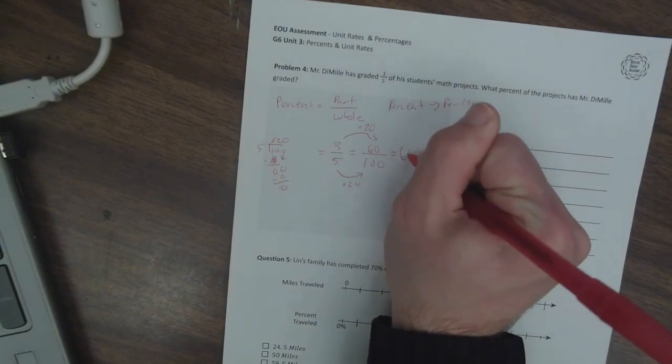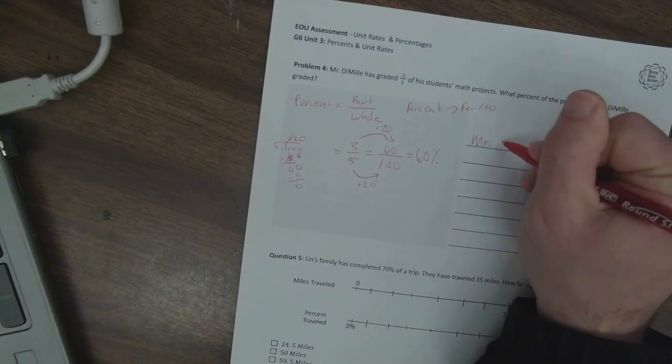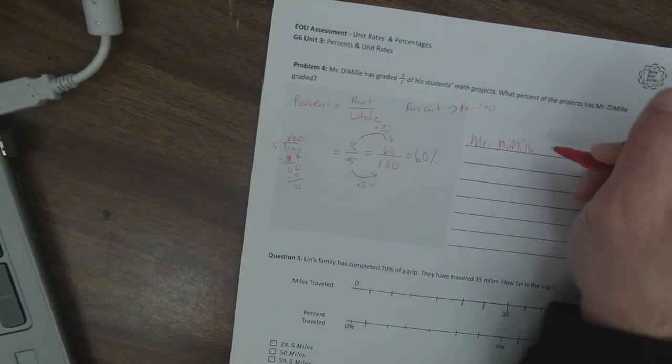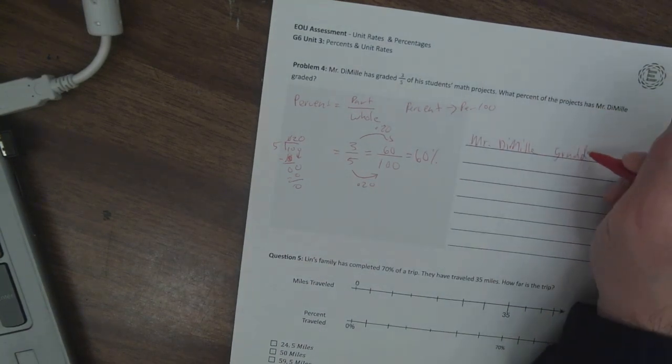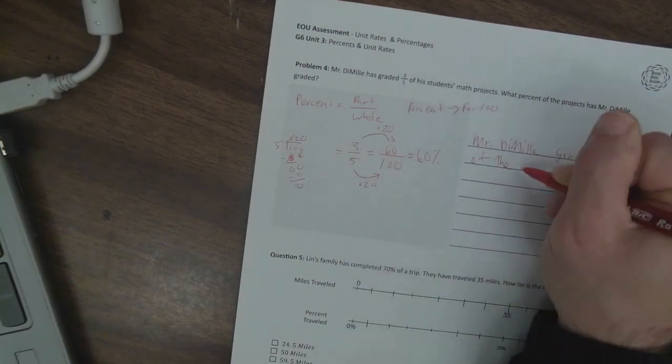So equals 60%. And so I can say Mr. DeMille graded 60% of the projects.